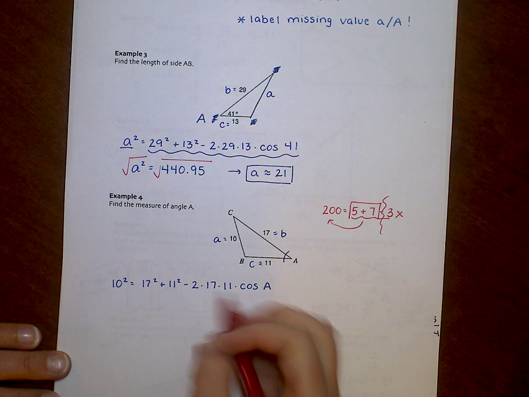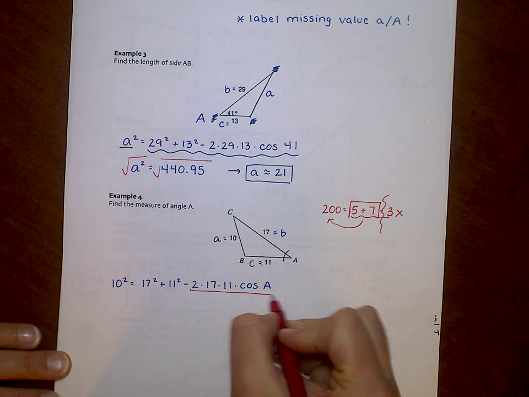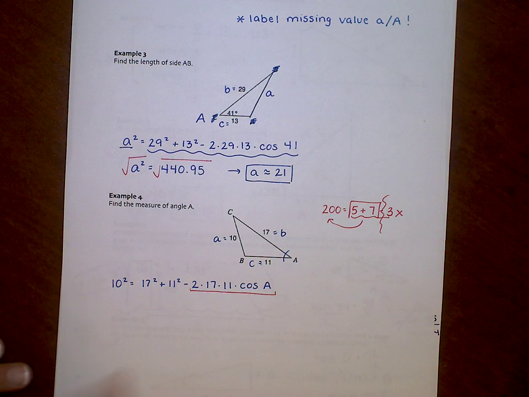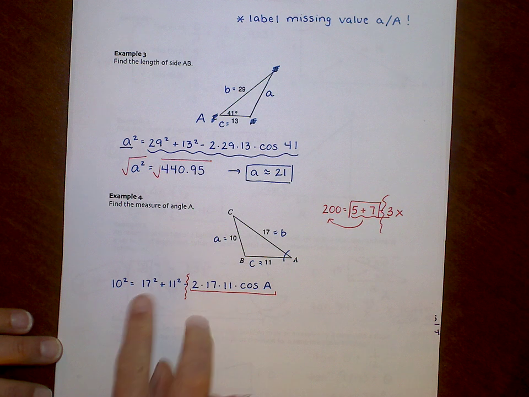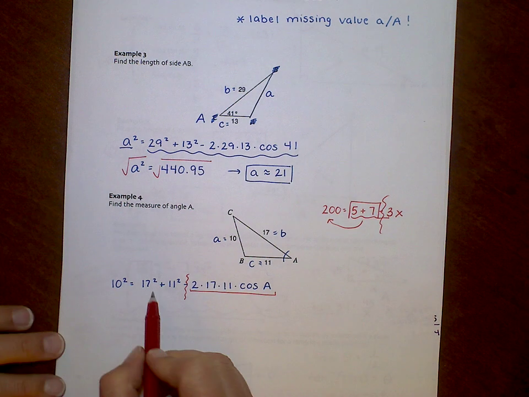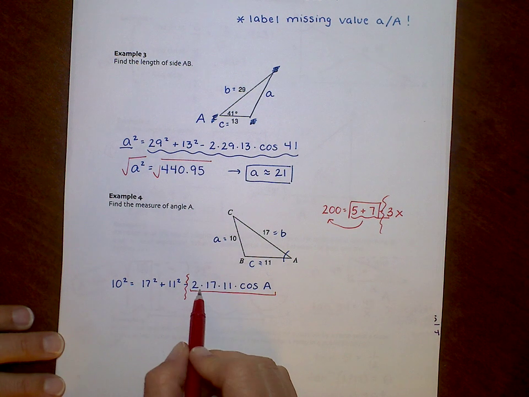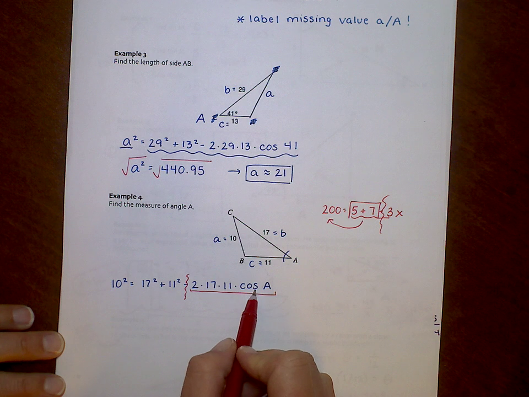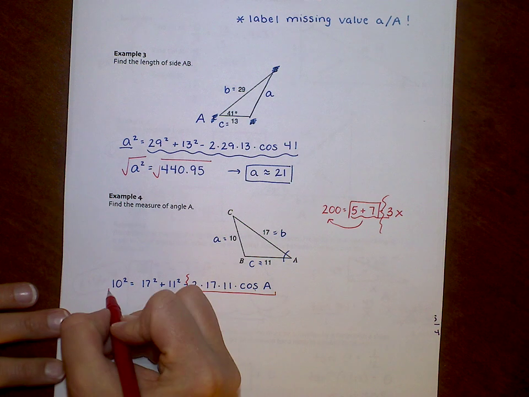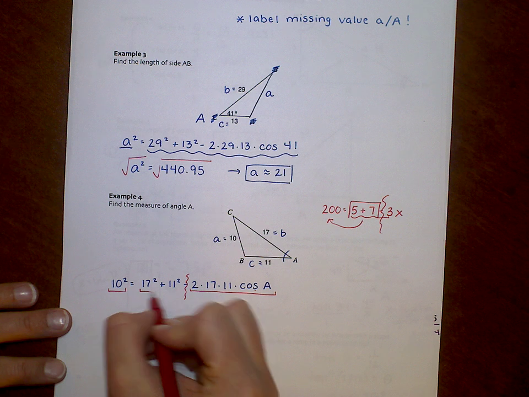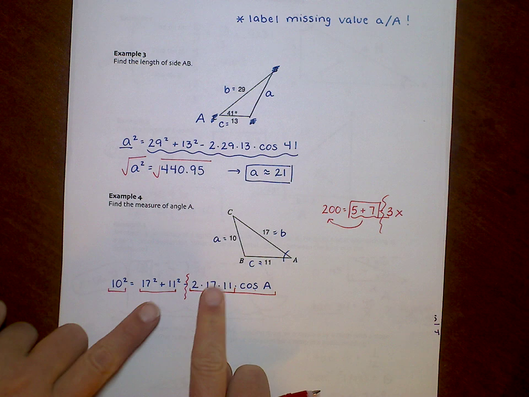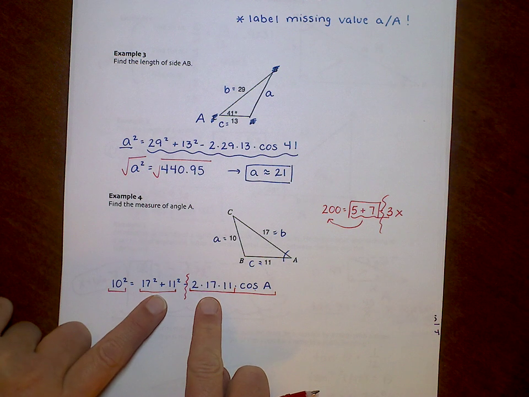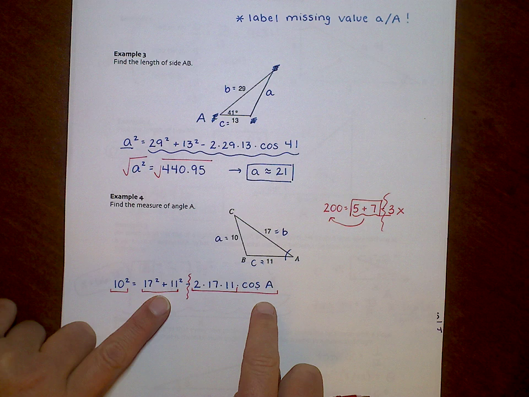And that same thing happens here. All of this is attached to that cosine of A with multiplication. All of this is like that 3. And so right here where this subtraction happens, I have to stop myself from combining these numbers with these numbers because these are attached to cosine A. So I'm going to do this in pieces. I'm going to go ahead and do the 10 squared. I'm going to do the 17 squared plus 11 squared. And I'm going to go ahead and put these numbers together, these multiplication numbers. I just have to make sure not to combine these with these, okay? Because these are attached with multiplication to a variable.